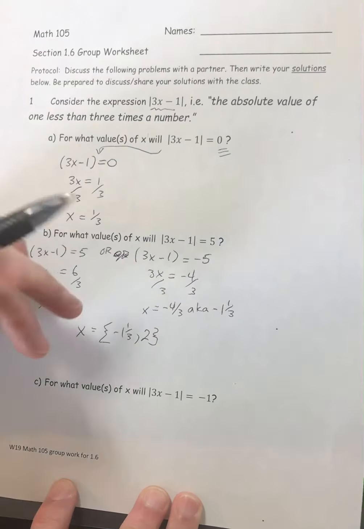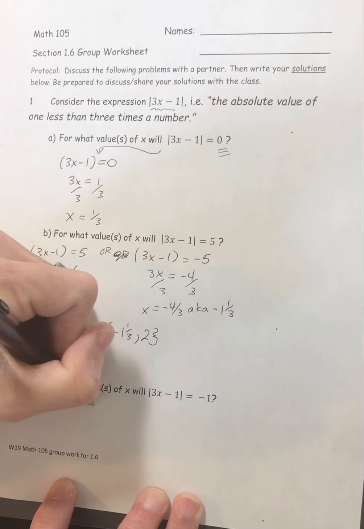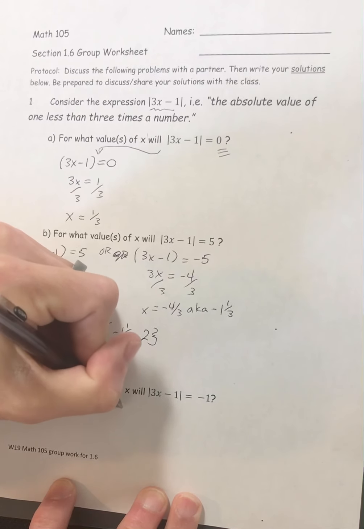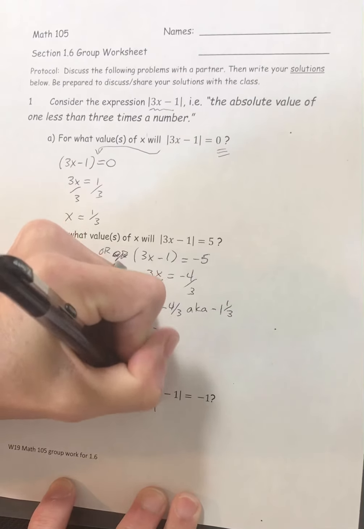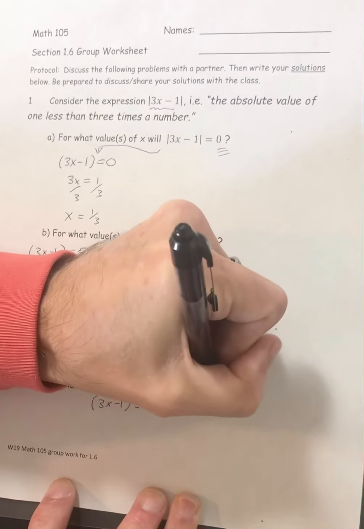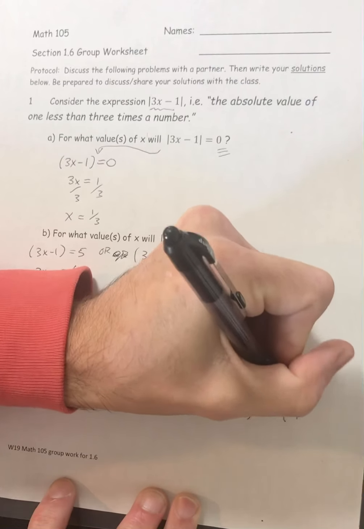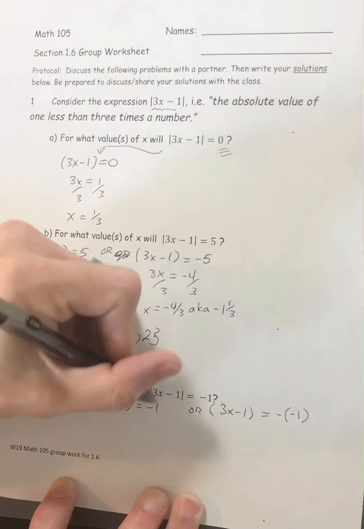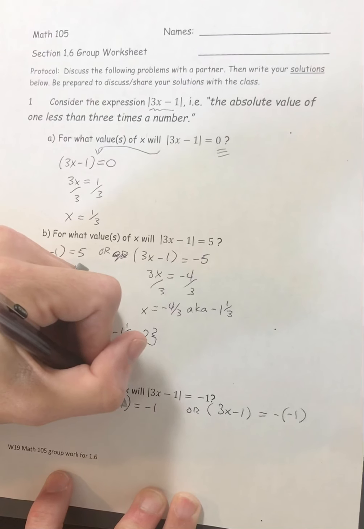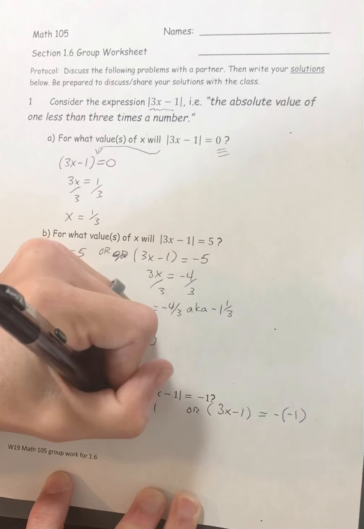Okay, so what happens if it's minus 1? Well, it's the same thing. You split it up, either equals whatever that is, or it equals the opposite of whatever that is. And the opposite of negative 1 is just 1. So here add 1 to both sides, and you get 3x equals 0.